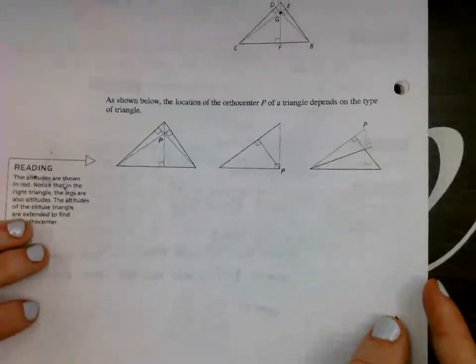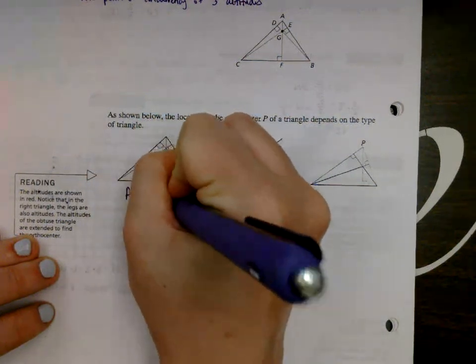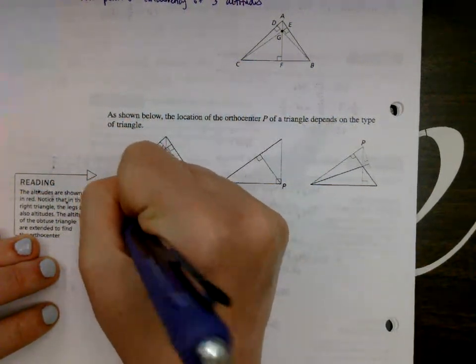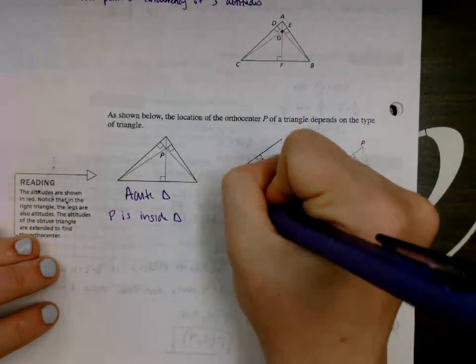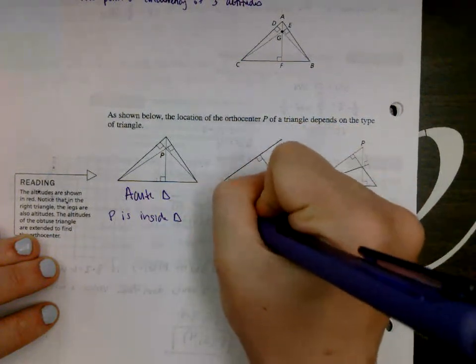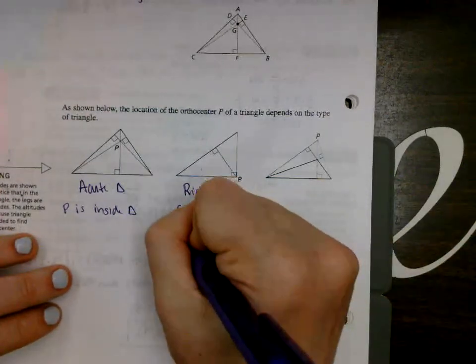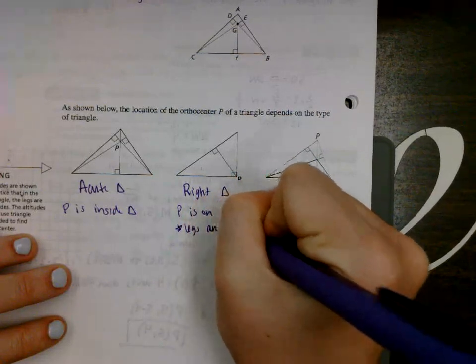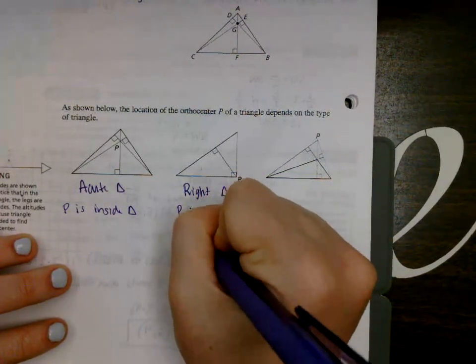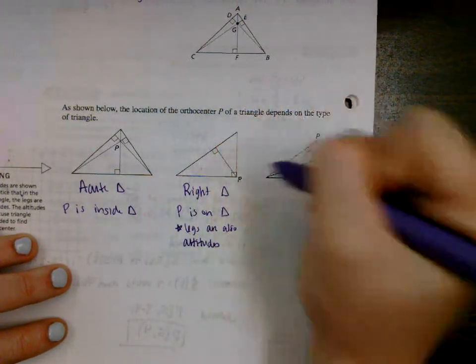Okay, so as shown below, the location of orthocenter P of a triangle depends on the type of triangle. If you have an acute triangle, P is inside the triangle. If you have a right triangle, P is on the triangle. An extra note here is that the legs are also altitudes, because they obviously come and make the right angle.